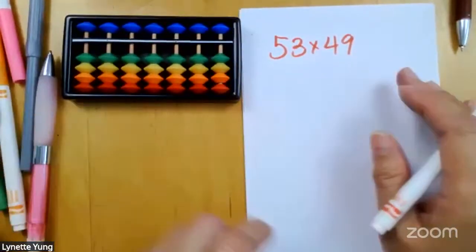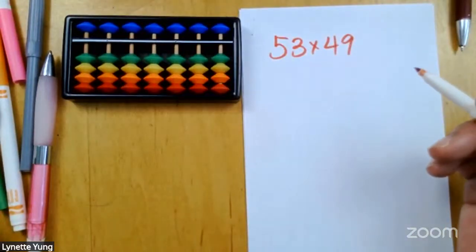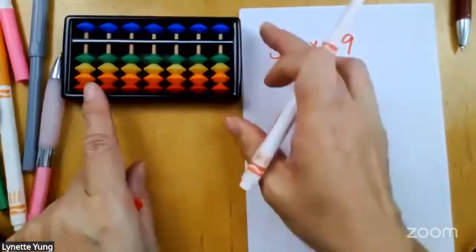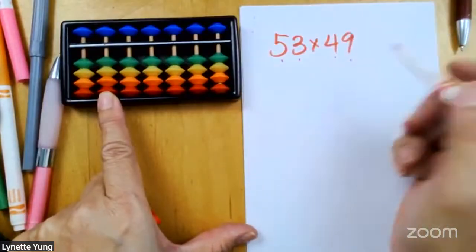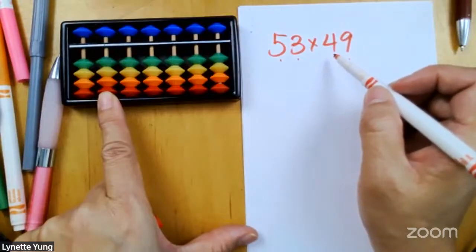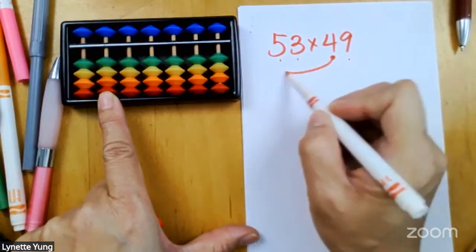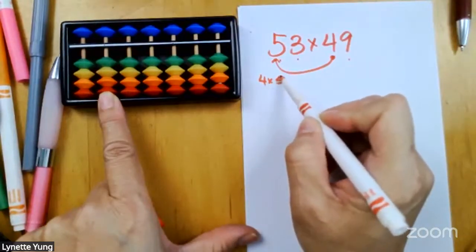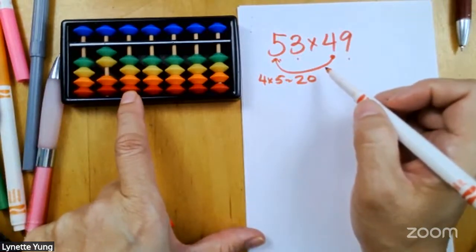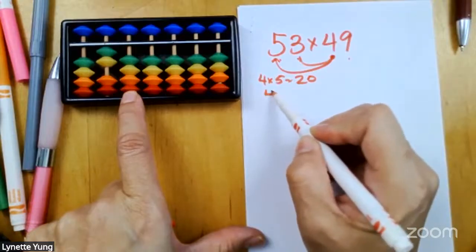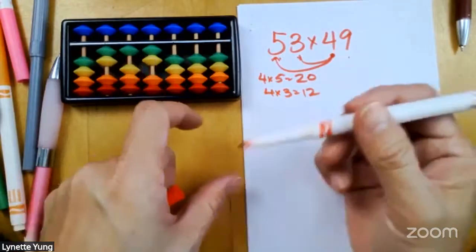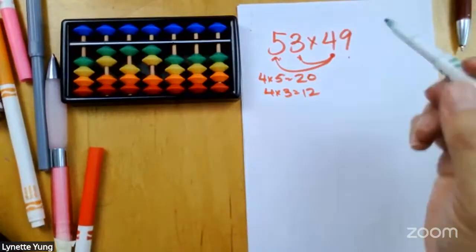Okay. So how many digits are in our answer? 1, 2, 3, 4. So we know what we're going to do. We go with 4. We times it by 5. So that gives you 20. Then 4 times 3 is 12. So then we go 1 and then 2. Wait a minute. I did that in the wrong spot.